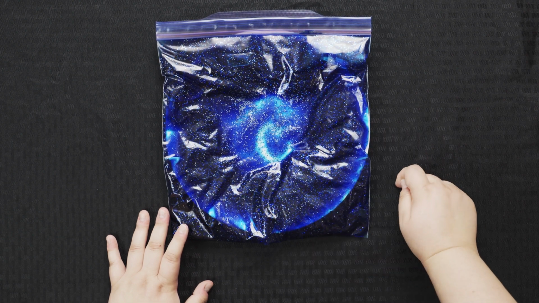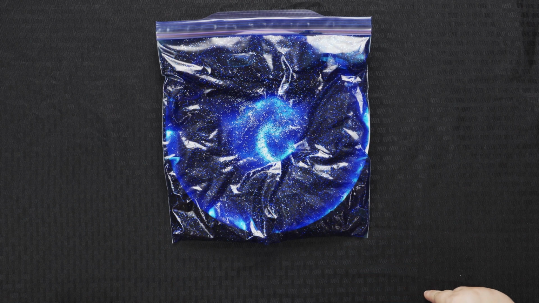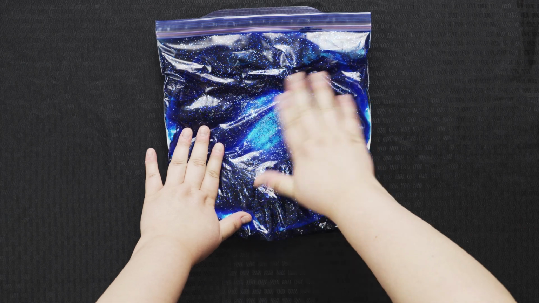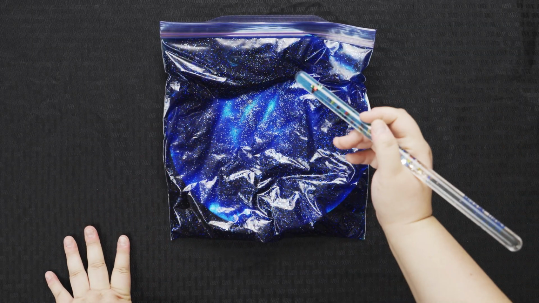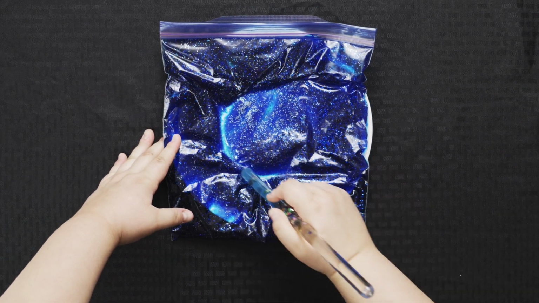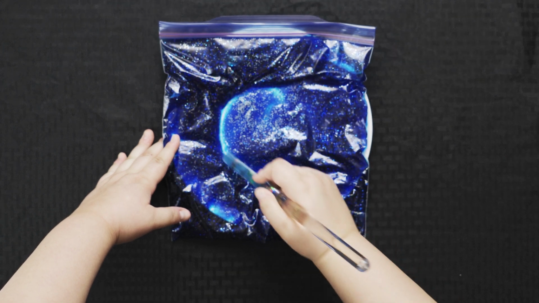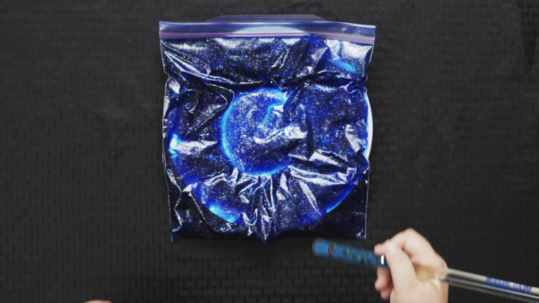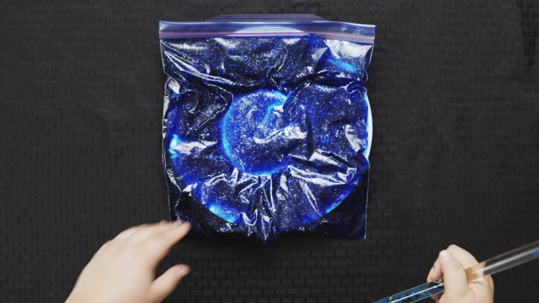Oh, does yours look like mine? Oh, that's pretty cool. C, cat. Oh, I like using gel too, don't you? I can use my magic wand. Just gotta be careful not to push too hard or it might rip it. Here we go, uppercase C, C, cat.